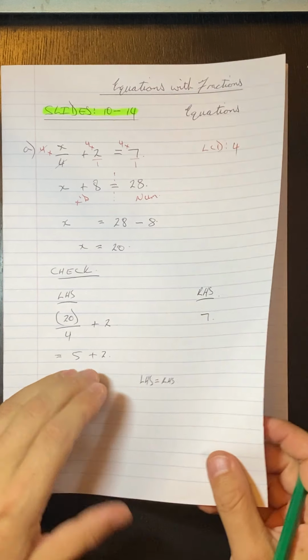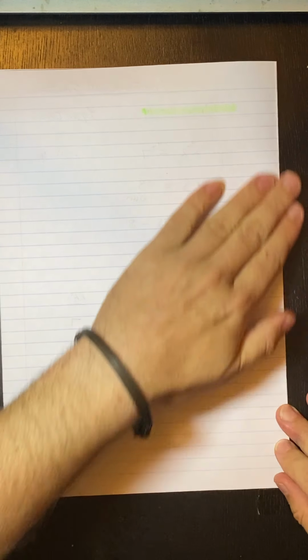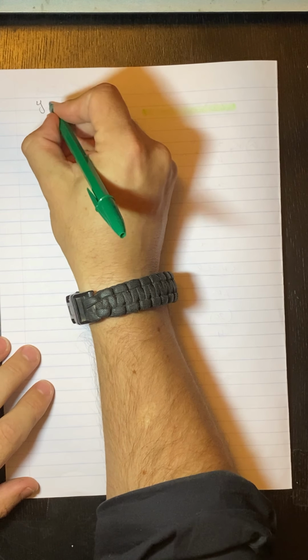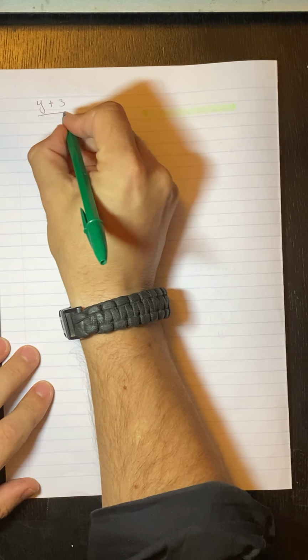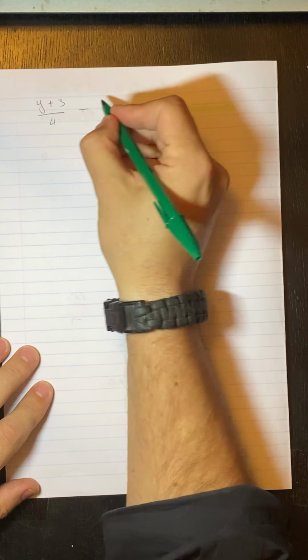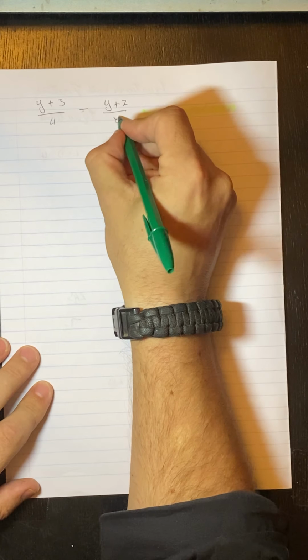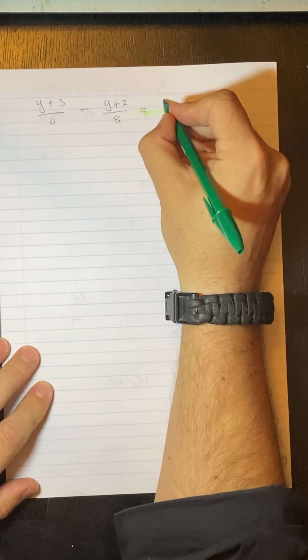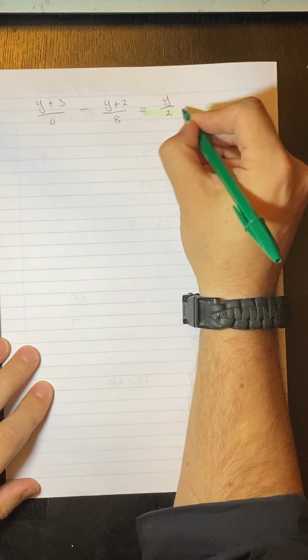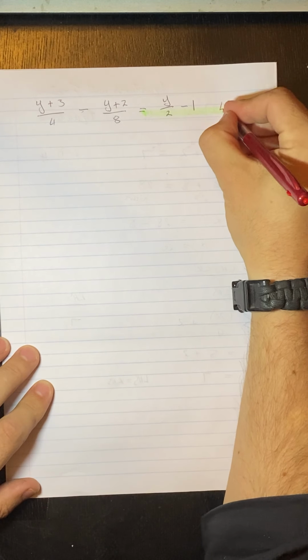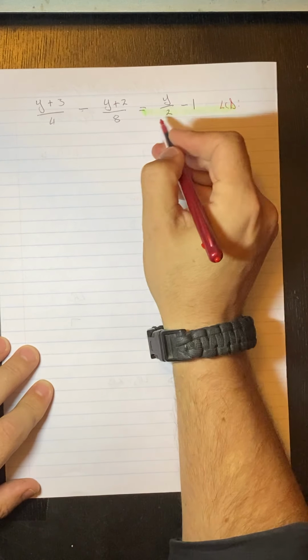Okay, going on to example B. Again, the question is now solve for y. So we have y plus 3 over 4 minus y plus 2 over 8 is equal to y over 2 minus 1. Okay, so just like the previous one, I'm going to find an LCD.